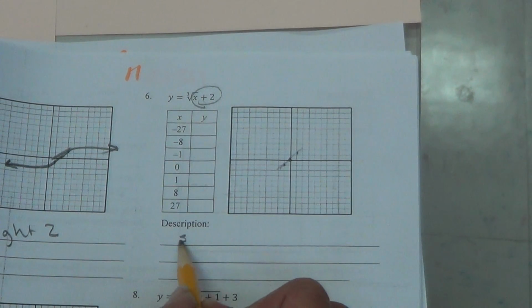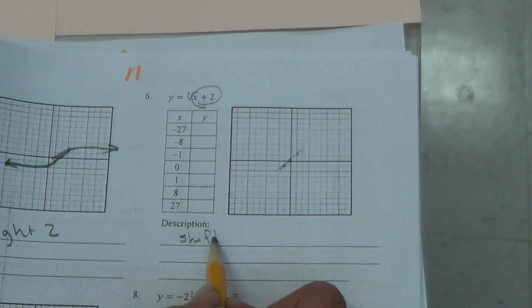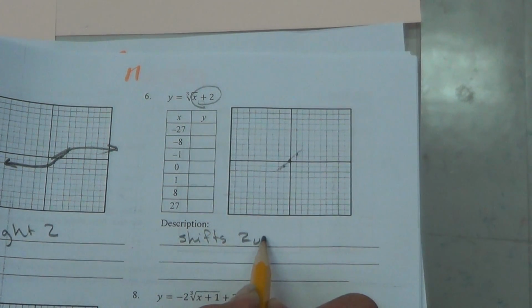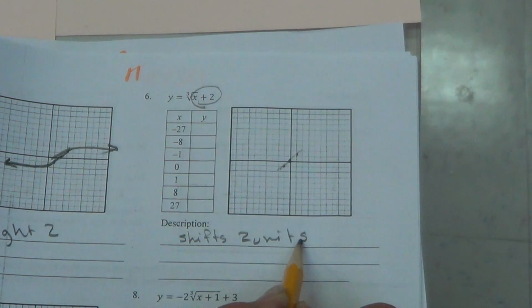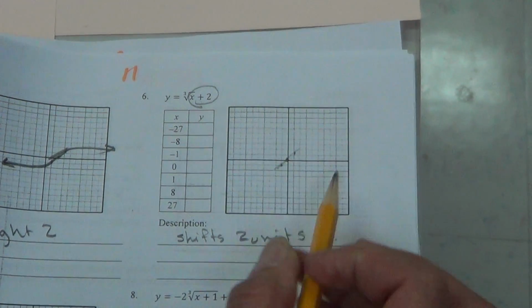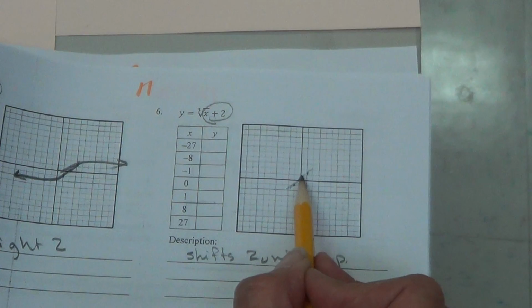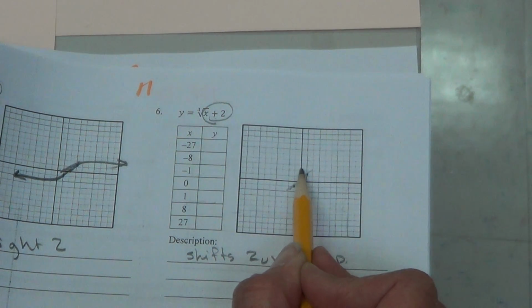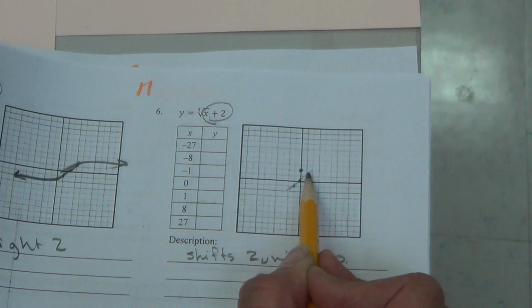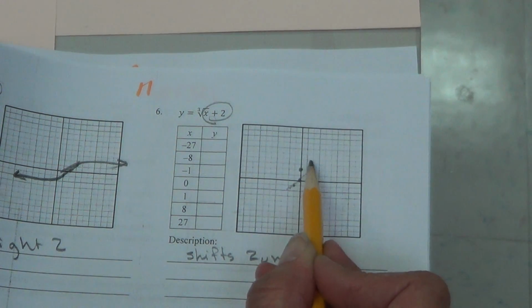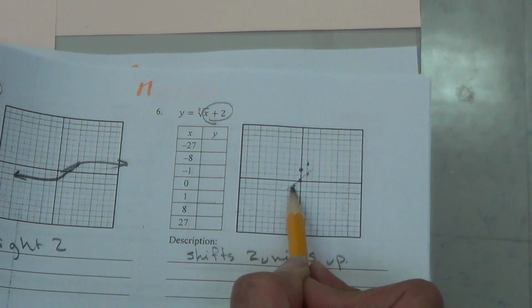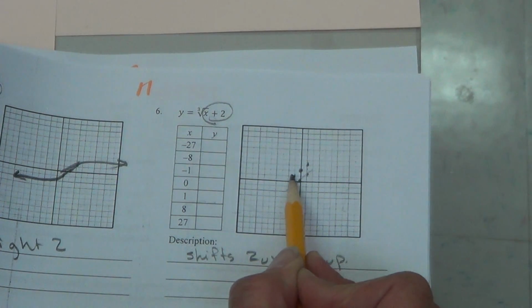So we would say it shifts 2 units up. Now you take those 3 vertex points and you literally bring each of them up 2. 1, 2, 1, 2.